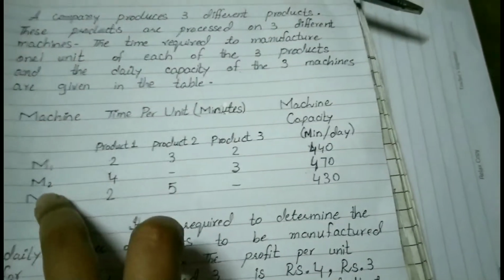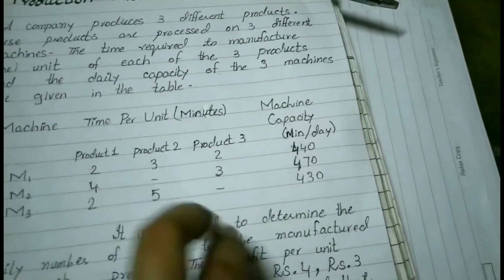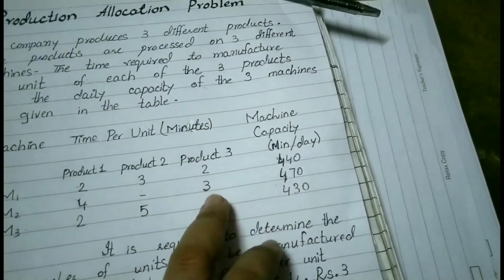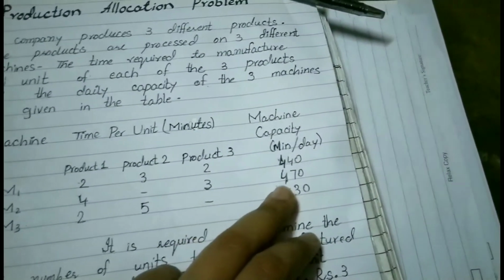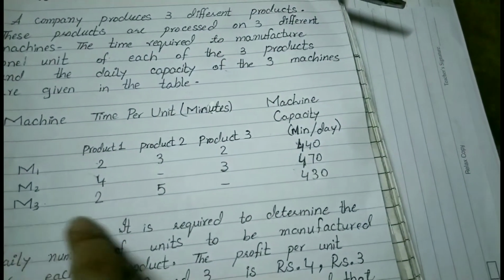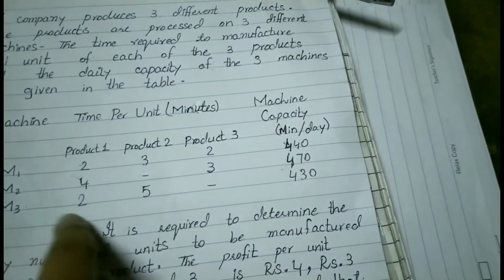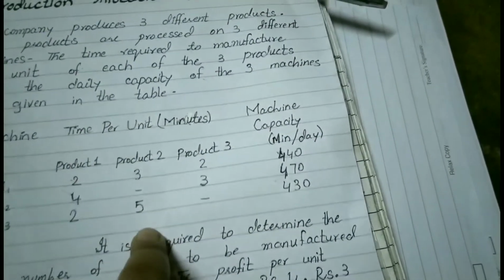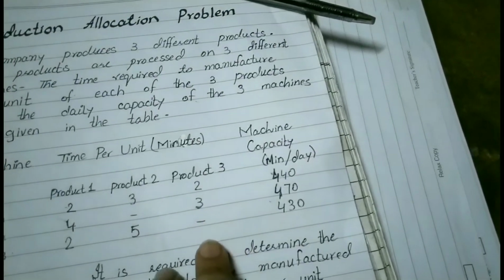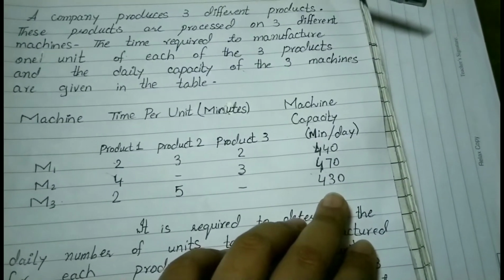Machine 2 takes 4 minutes on product 1 and 0 minutes on product 2, meaning product 2 is not processed through machine 2, and 3 minutes on product 3, and the capacity of machine 2 is 470 minutes. For machine 3, product 1 takes 2 minutes, product 2 takes 5 minutes on machine 3, and product 3 is not processed through machine 3, and machine 3 has the capacity of 430 minutes.